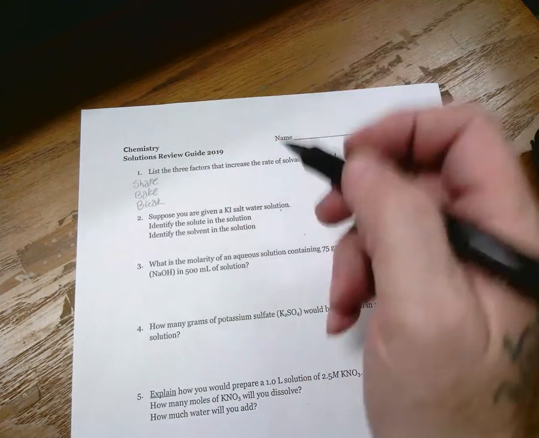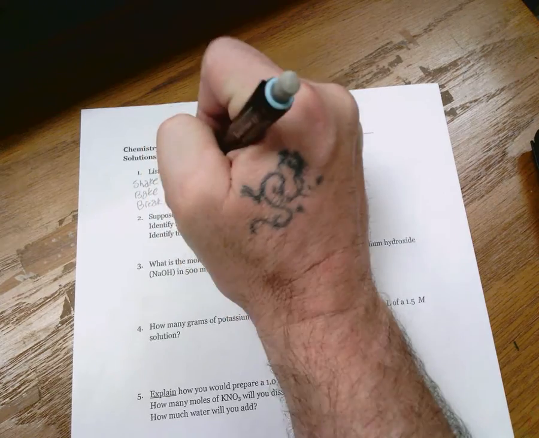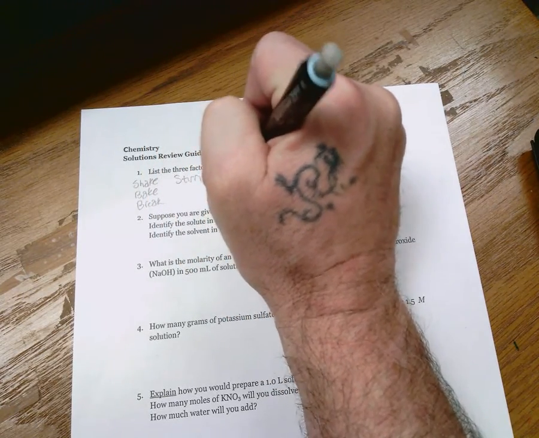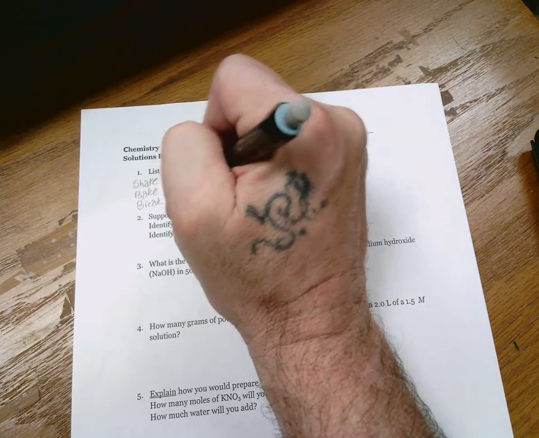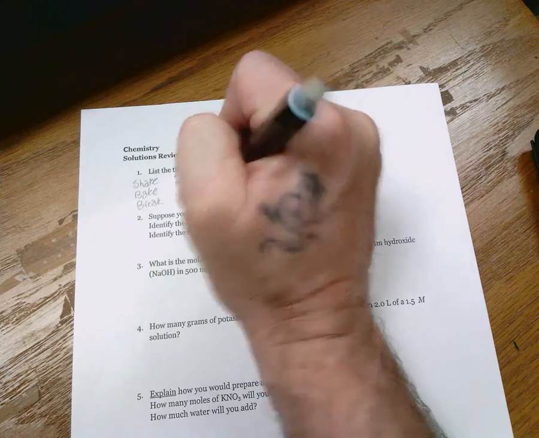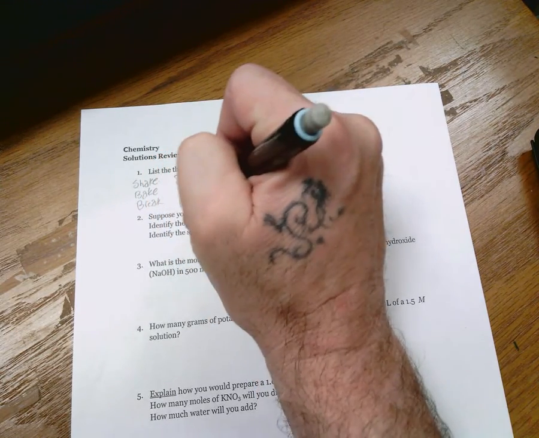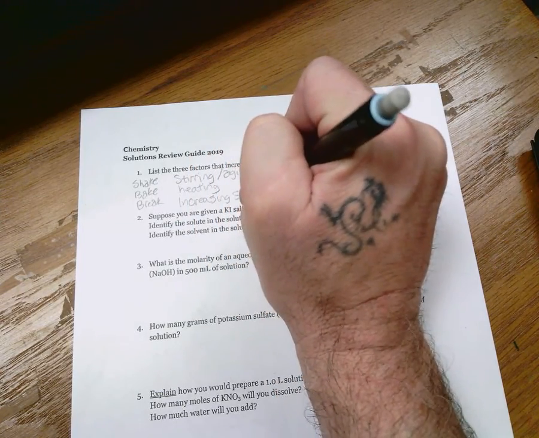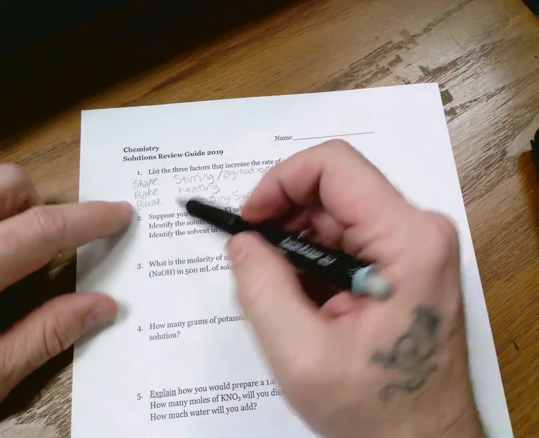But more importantly, you should know them as stirring or agitation, heating, and increasing surface area. That's what breaking does, by the way.